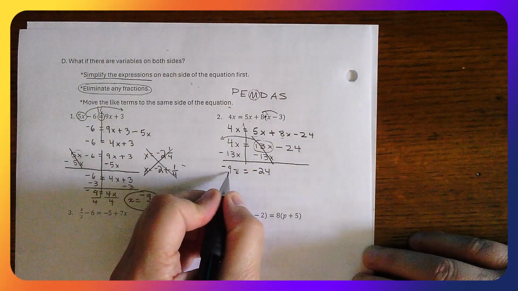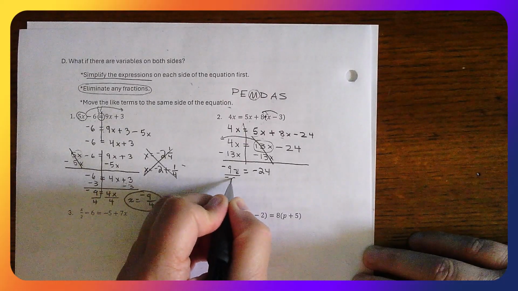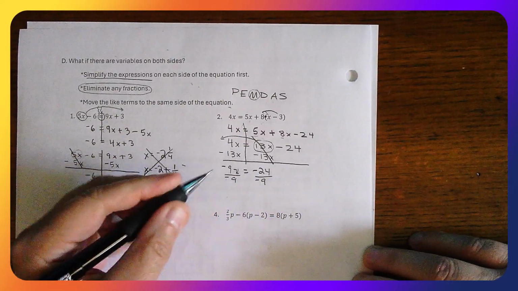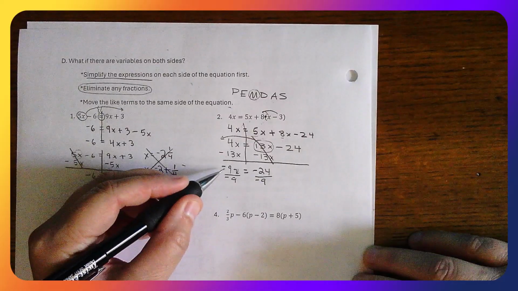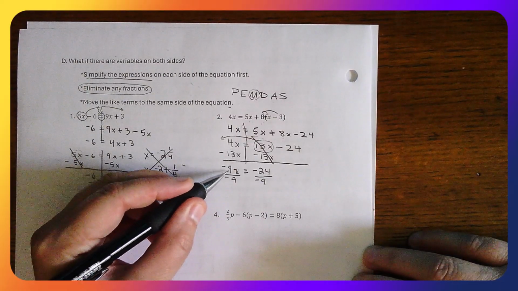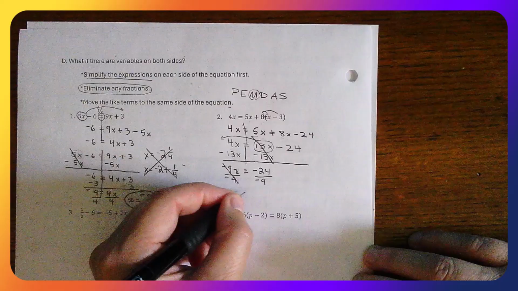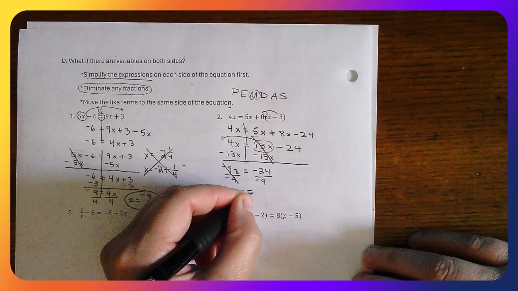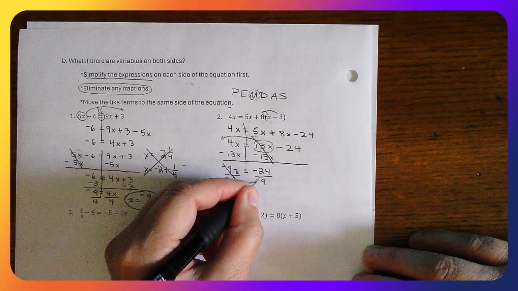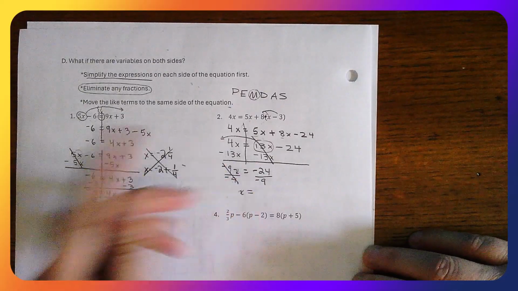All right, so then negative 9 times x, we're going to divide by negative 9. So you want to divide both sides by the same number because you remember you want this to become a 1x. So negative divided by negative is a positive 1x. And then a negative divided by negative is a positive 24 over 9.